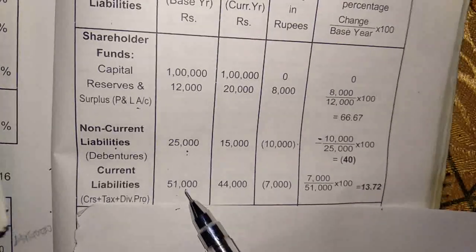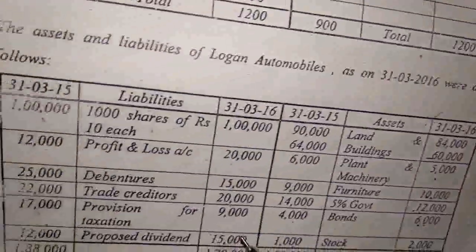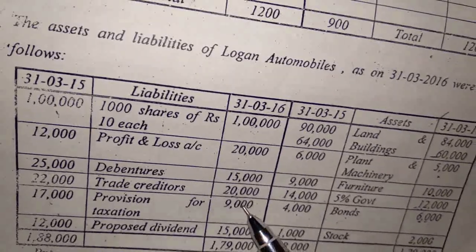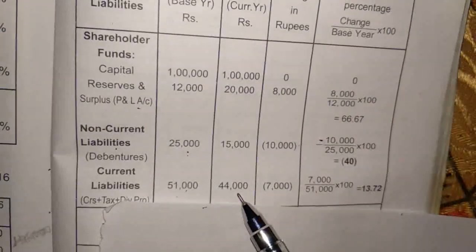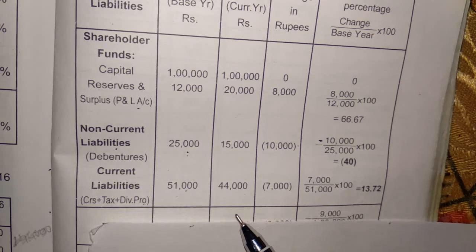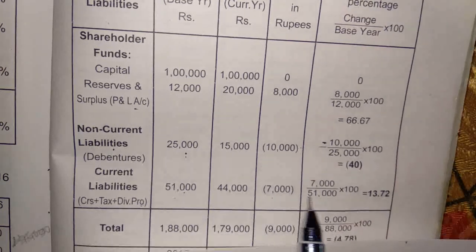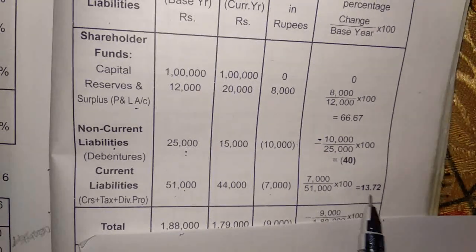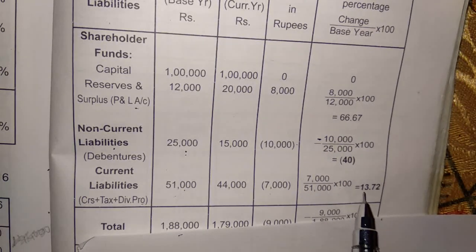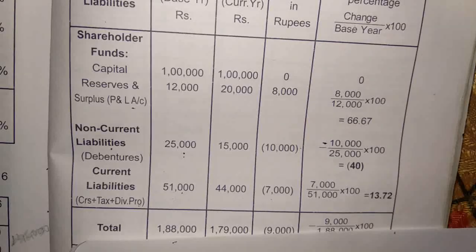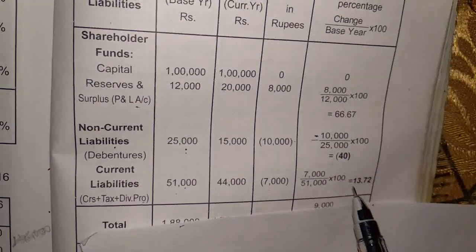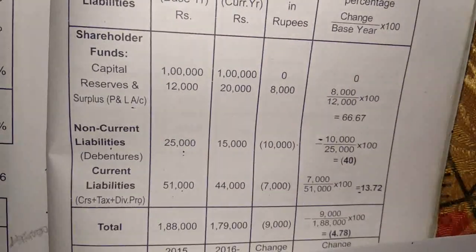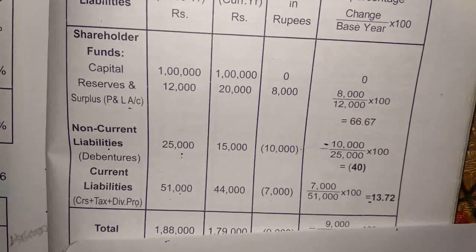And in the current year 20,000, 9,000 and 15,000, 44,000. So change is negative 7,000. 7,000 divided by 51,000, base year value, into 100. Change is negative. It is minus 13.72%.